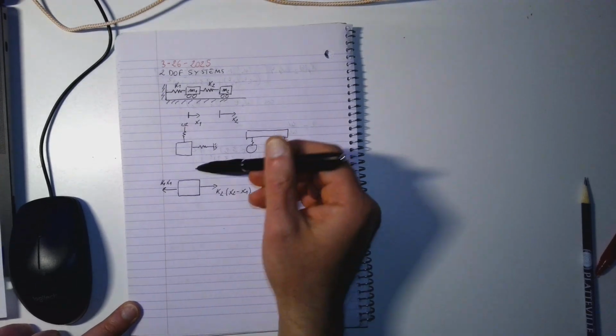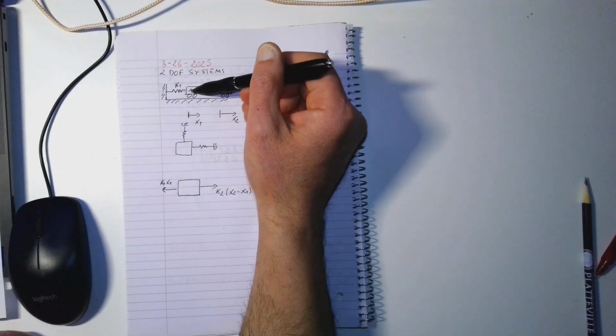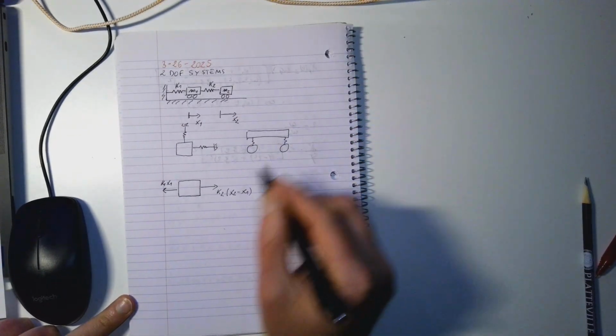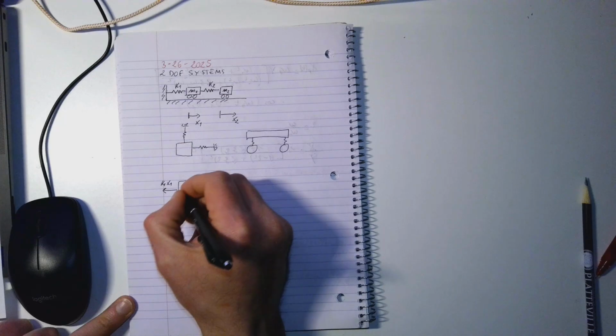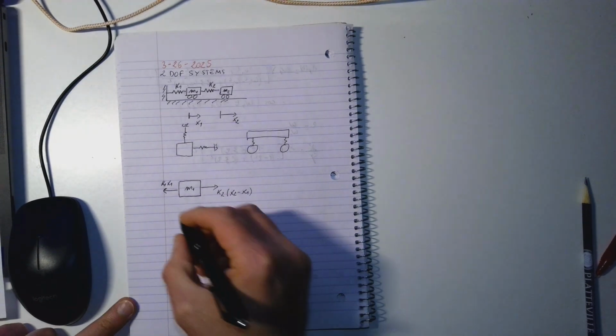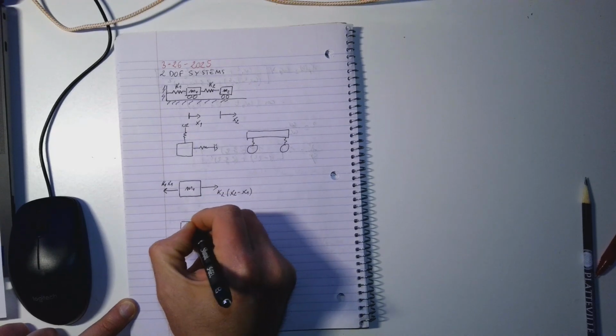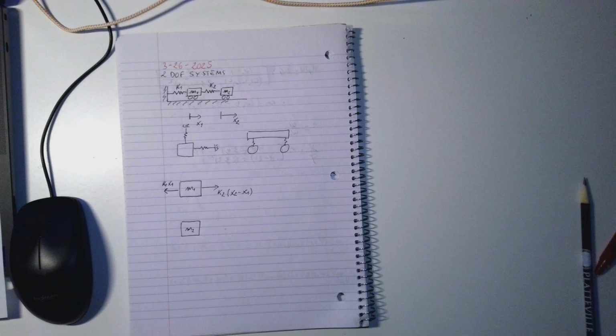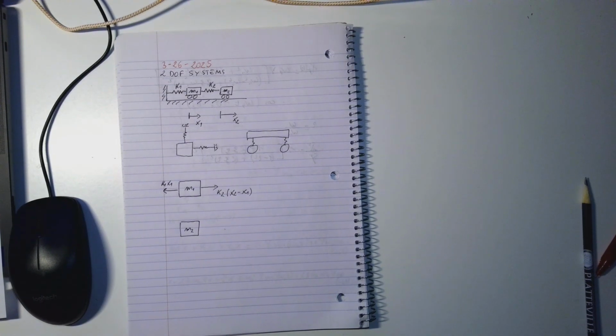Of course, we have the force in the vertical direction, which would be the gravity and the normal force, but they are balanced, so we can ignore them. This is what's going on for mass m1. We need to look at mass m2 as well. In this case, what kind of force do we have in the horizontal direction?